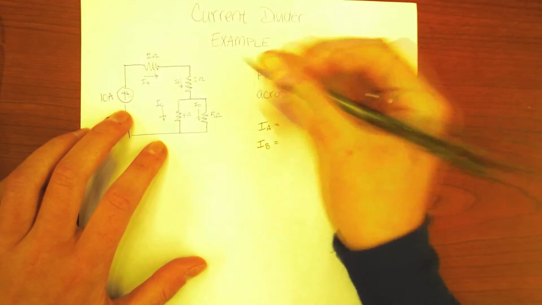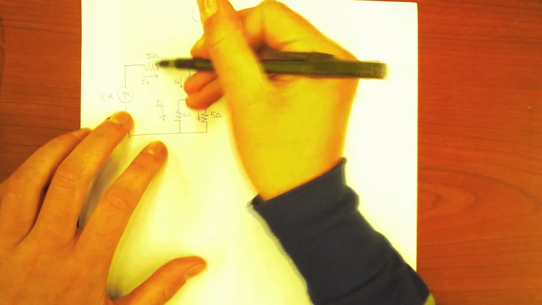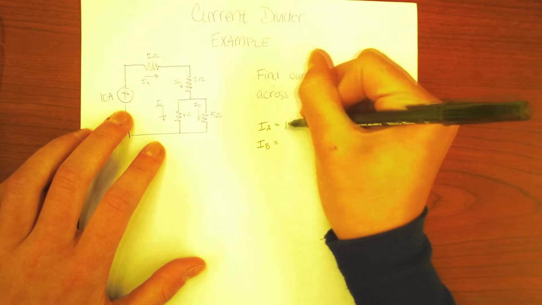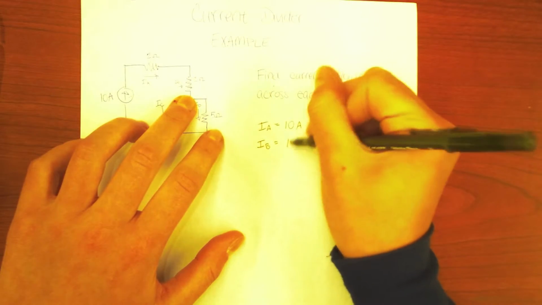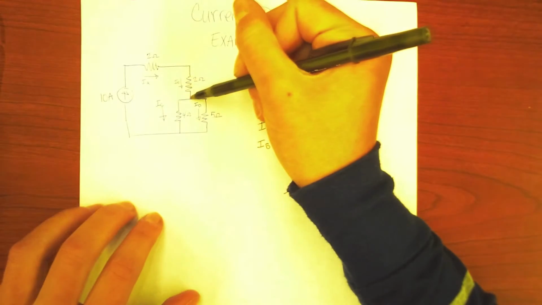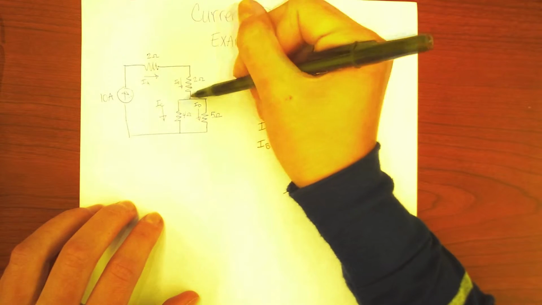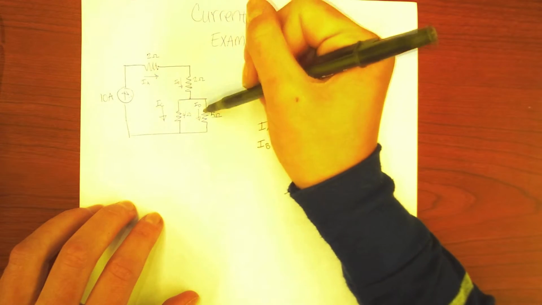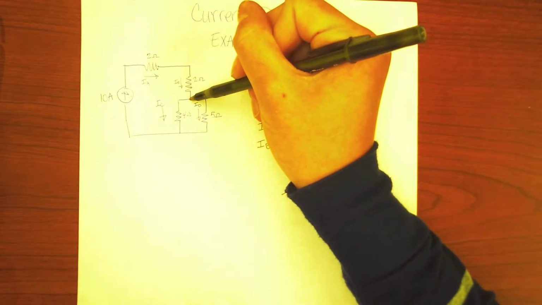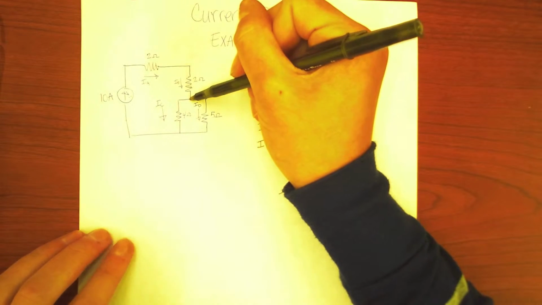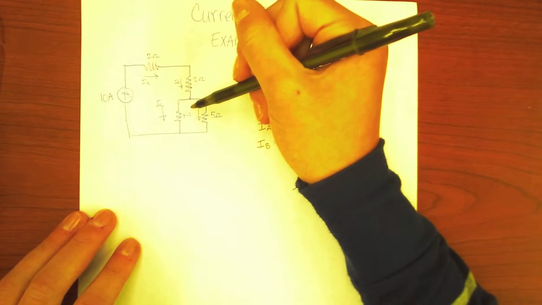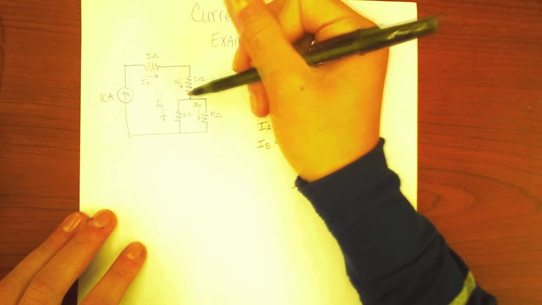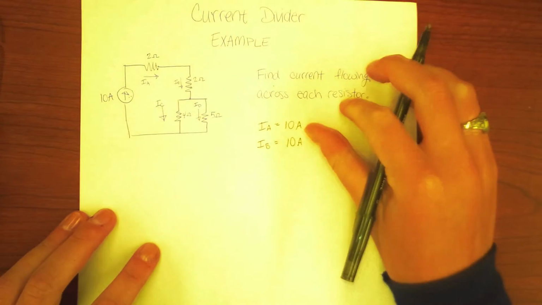So the current flowing across this 2 ohm resistor is going to be your 10 amps, and the current flowing across this resistor is also 10 amps. But when it comes to here, it's got to decide how much goes into which branch. And that's what this equation is trying to find. So these two resistors are parallel, and the current will be divided into these two branches.